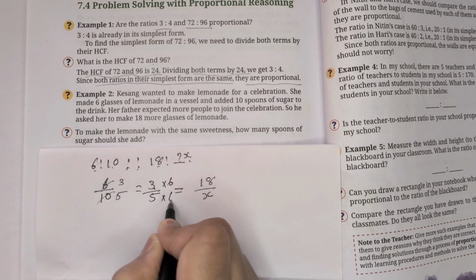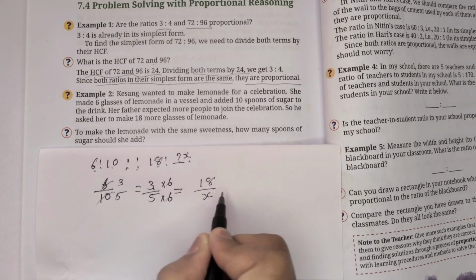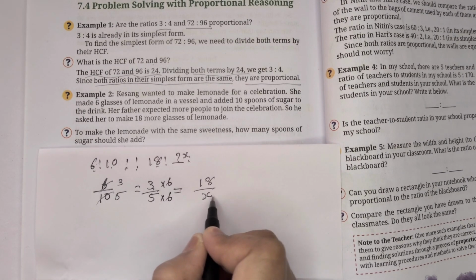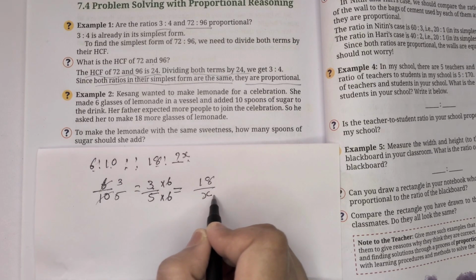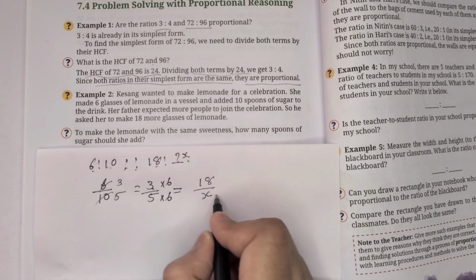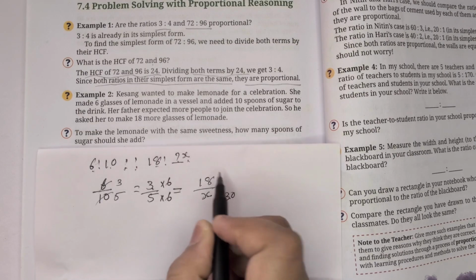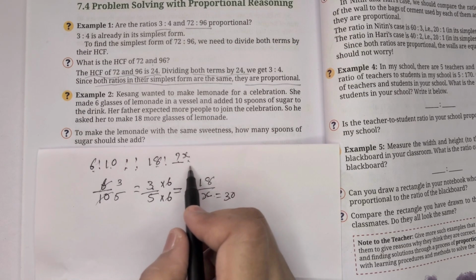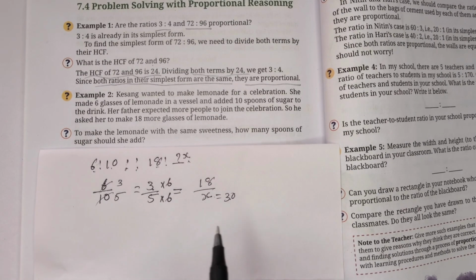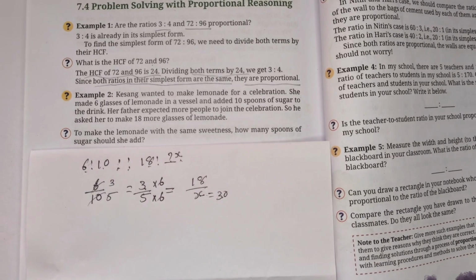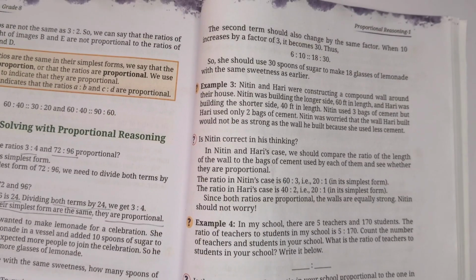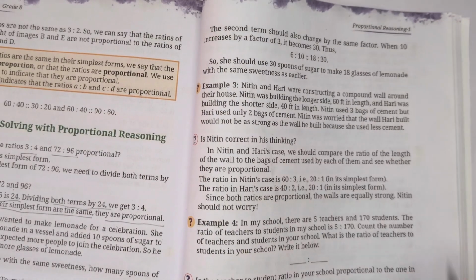So in the same way we have to multiply. It's proportional, so the same number is supposed to come over here. 6 into 5, 30. So in place of x, 30. That means the answer is 30 spoons of sugar she has to add for 18 glasses of lemonade. That's the answer here.